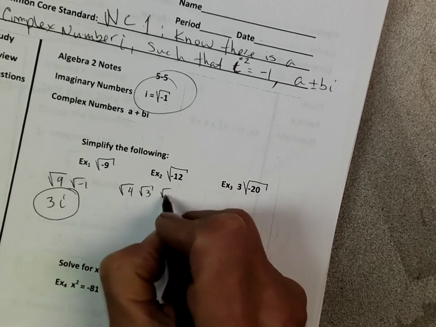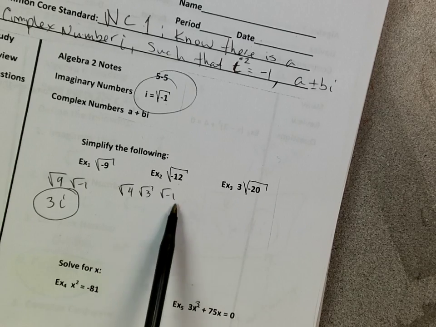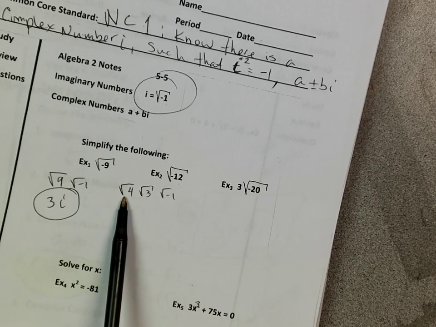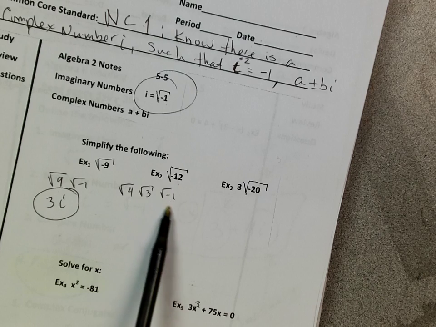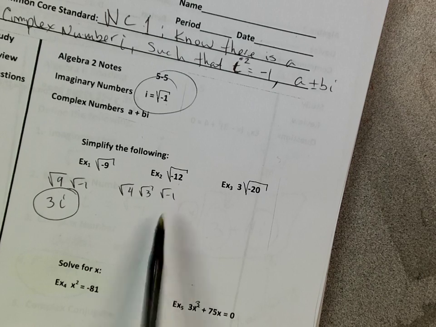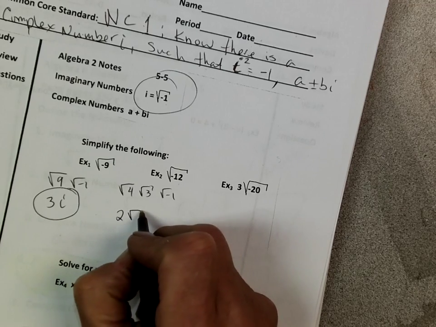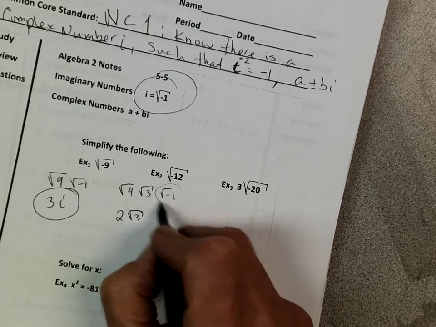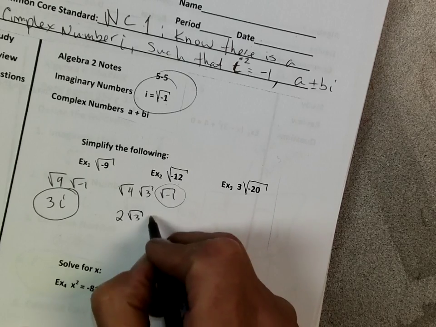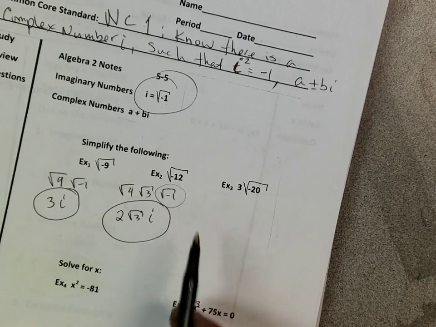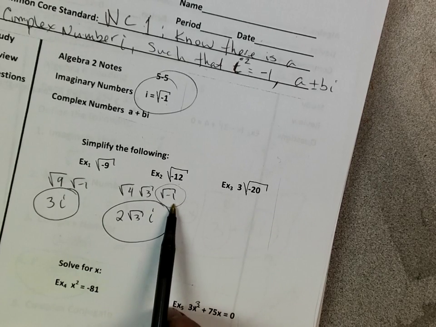And I'm going to go to the square root of -1. By doing that, I can take the square root of 4, and I can call this i. So the square root of 4 I know is 2, times the square root of 3. And then I'm going to make the square root of -1 into just i. So, when you see the square root of -1, we're going to write i.